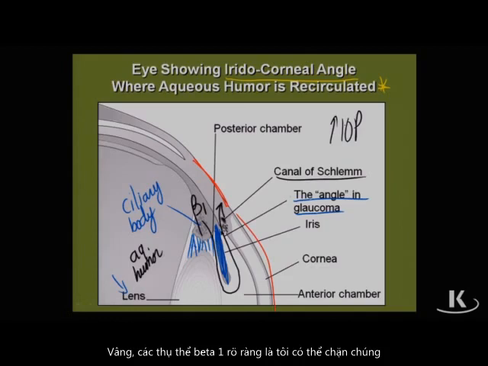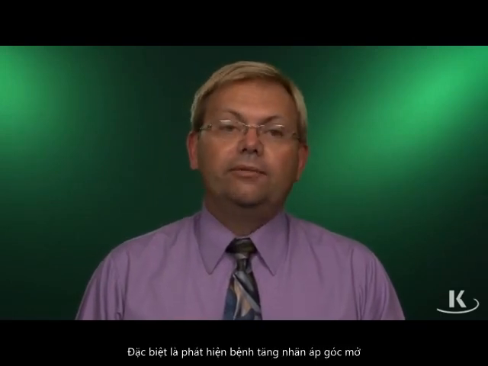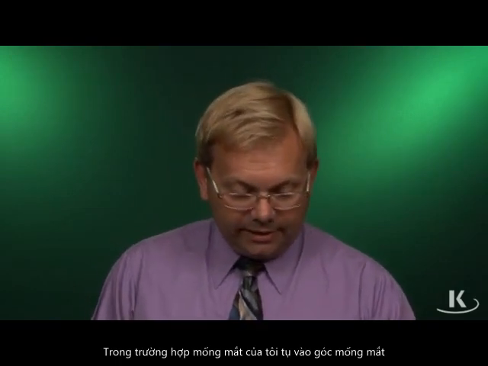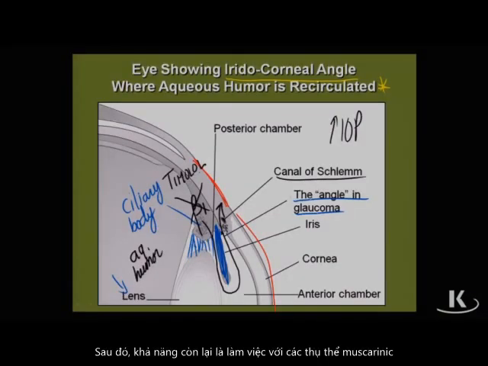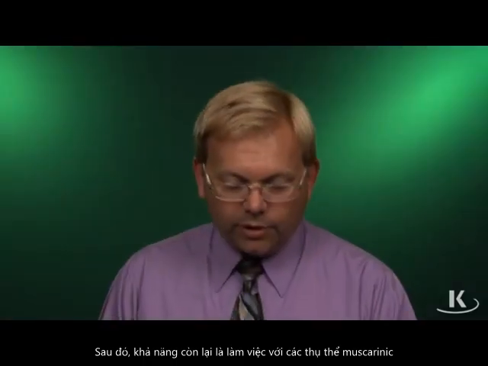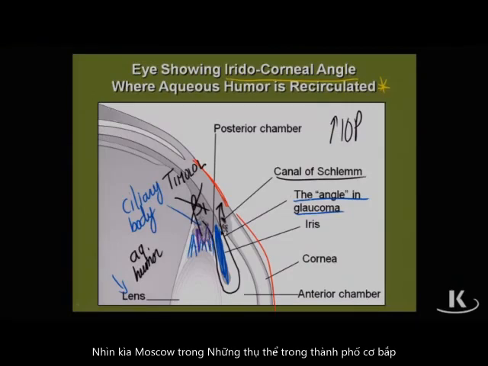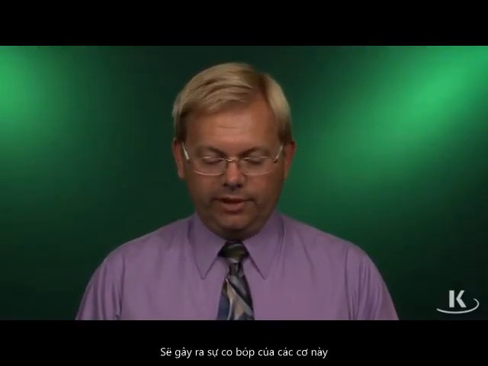Well, beta-1 receptors, I can obviously block them and decrease aqueous humor production with eye drops of beta blockers such as timolol. That would decrease aqueous humor production. This is particularly found in open-angle glaucoma. In situation where my iris is clumping into the iridocorneal angle, then the other possibility is to work with muscarinic receptors. Look, there are muscarinic receptors in the ciliary muscle and in the iris muscle. And muscarinic stimulation is going to cause contraction of these muscles.